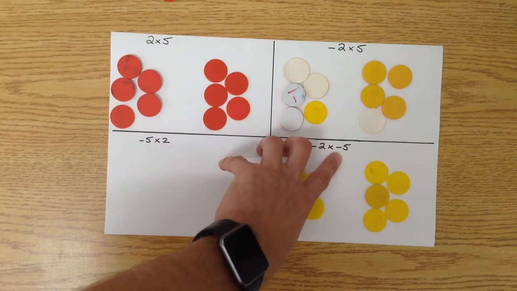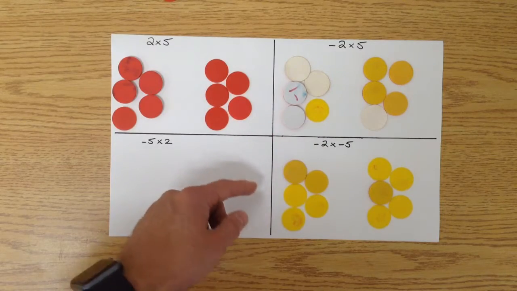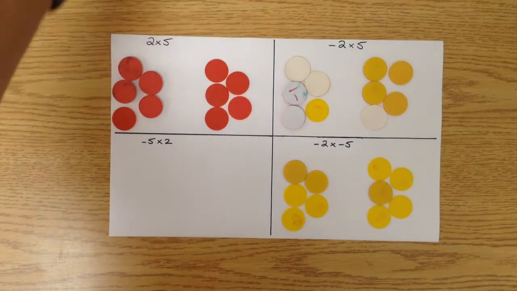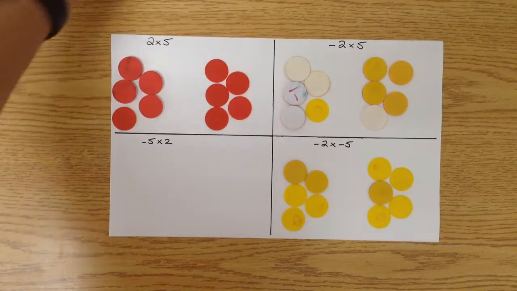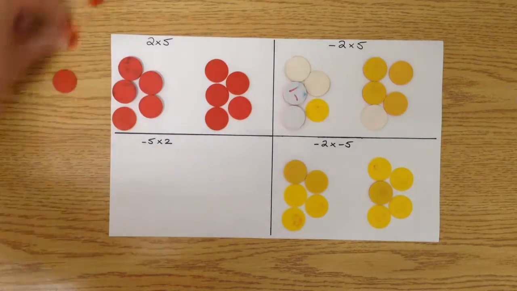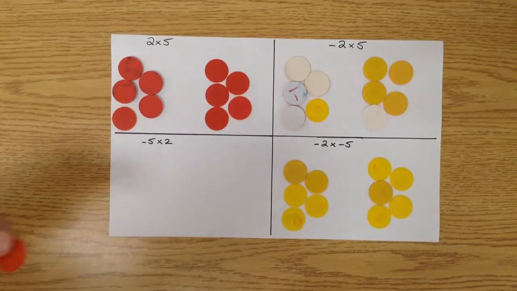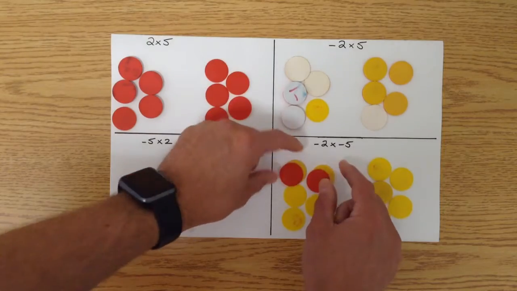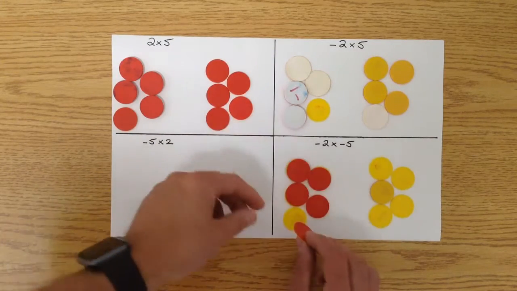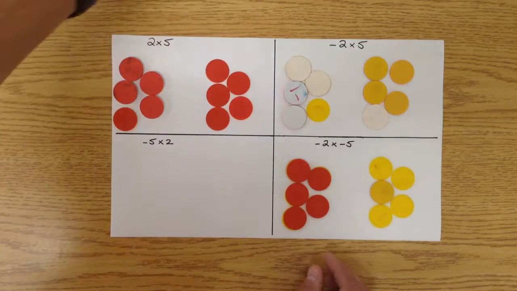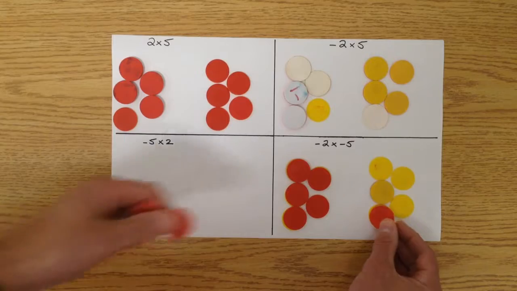So if we reword that to say get rid of 2 groups of negative 5, it simply means that I'm going to be doing zero principle on these and getting rid of 2 groups of negative 5. And instead of flipping these over, what I'll do is I'll just lay red chips on top of it just to show you the getting rid of. So I'm going to get rid of these 2 groups of negative 5 by making them positive. That zeroes out or cancels out those groups of negative 5 that we were looking at.